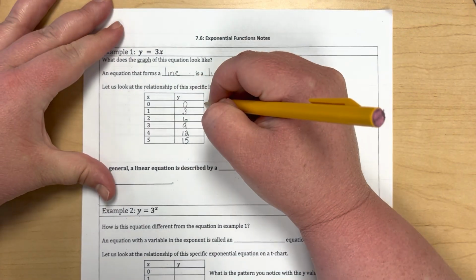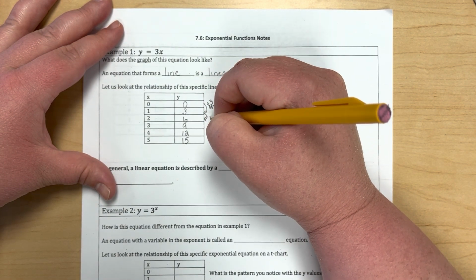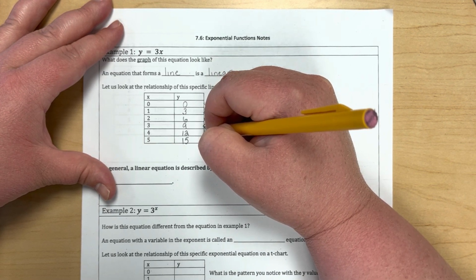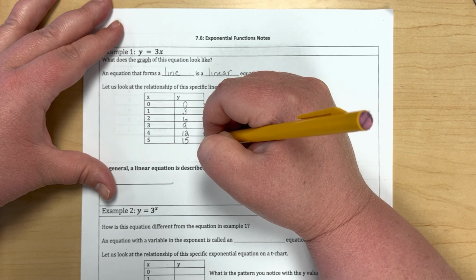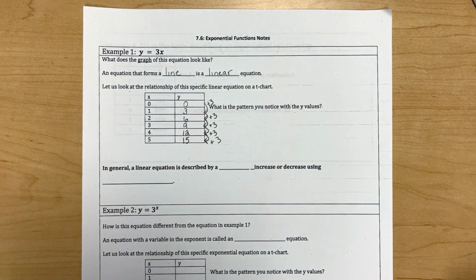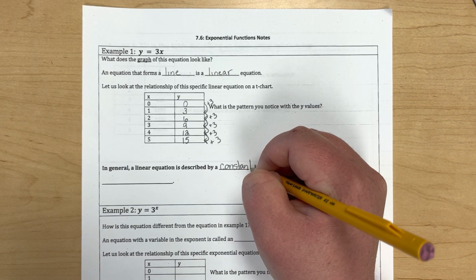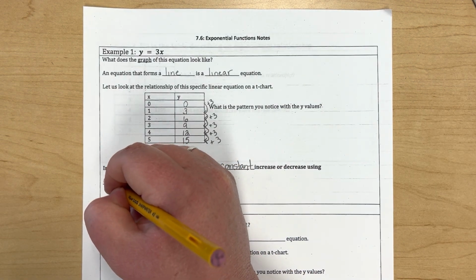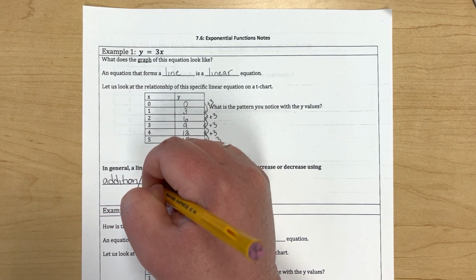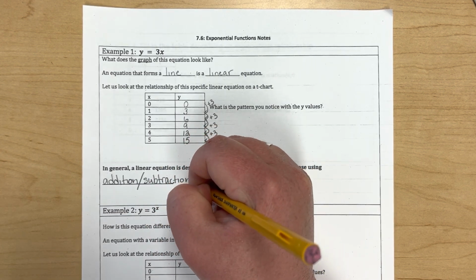And the pattern is that for each y value you go up, you're adding 3 to it, which makes sense because my rate of change, or my slope, is 3. That means for every x value, I should add 3 to the y value. So in general, a linear equation is described by a constant increase or decrease using addition or subtraction, depending on whether it's increasing or decreasing.